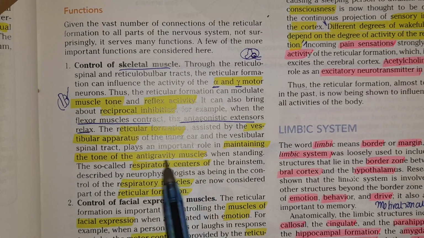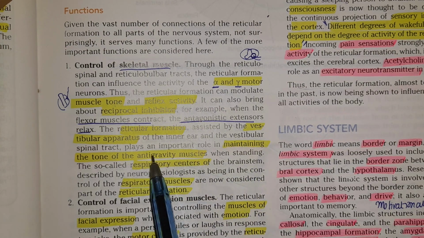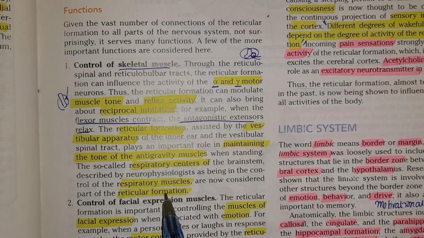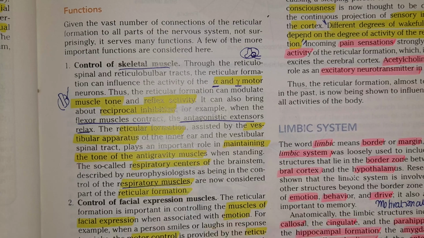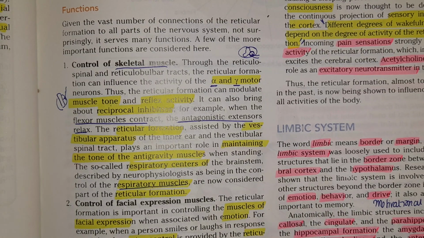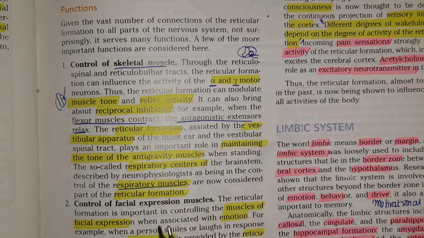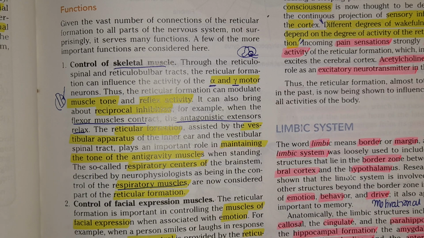Then the tone of the anti-gravity muscles is maintained by the reticular formation. Then the respiratory muscle tone is also maintained by the reticular formation. Why is the respiratory muscle tone so important? It is so important because if the respiratory muscles lose their tone, then we are going to have collapse of our lungs, and due to collapse of our lungs, we won't be able to breathe in the expiration, and they will collapse so much you can have respiratory distress syndrome like in children.